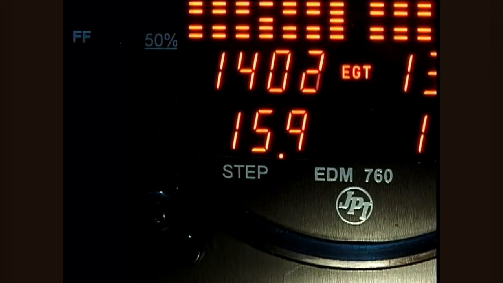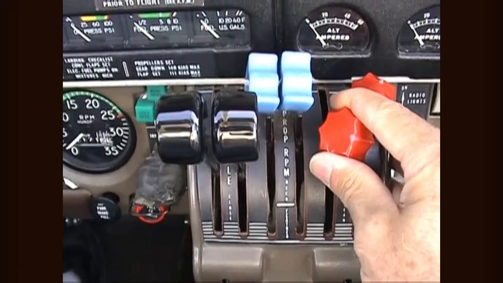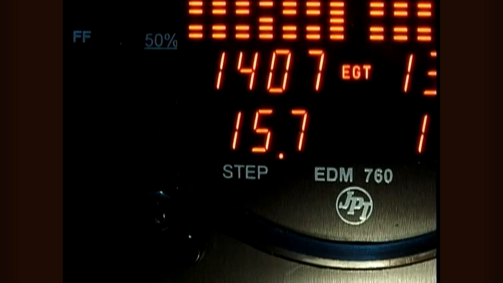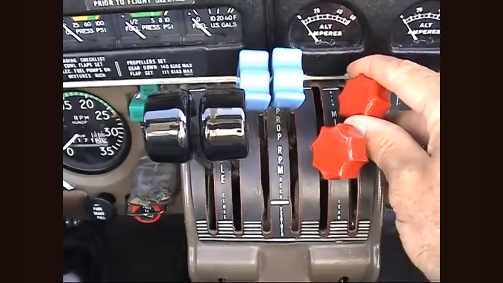While the column is flashing, slowly enrich the mixture. The temperature will increase, returning to peak. Stop enriching at the desired exhaust gas temperature, usually peak to 20 degrees rich of peak for best economy. You may now lean the other engine.